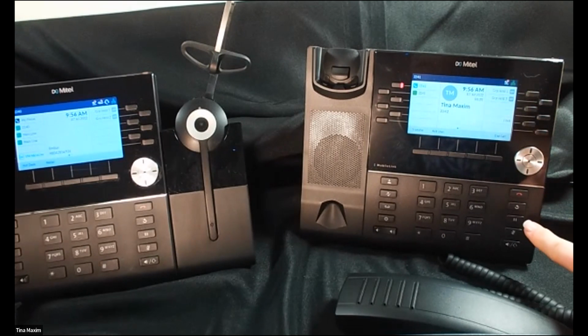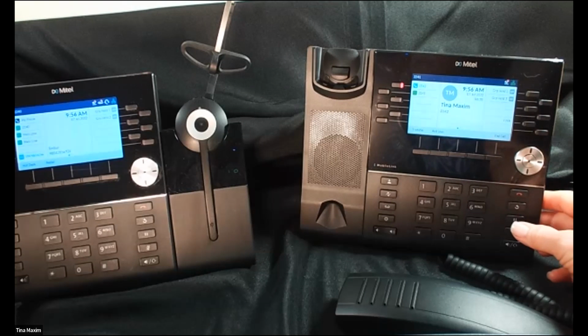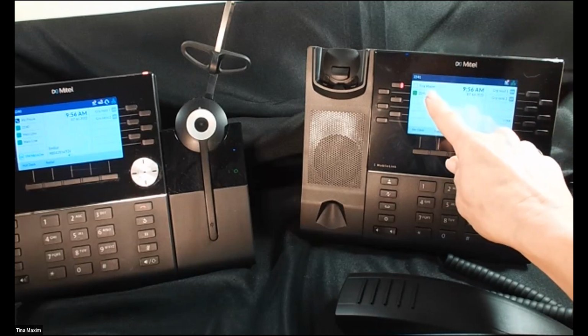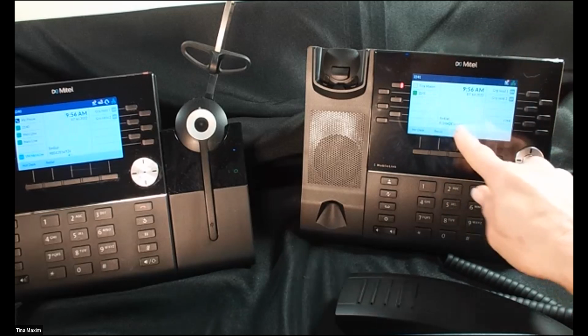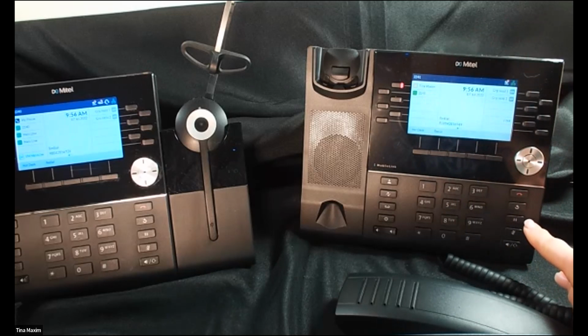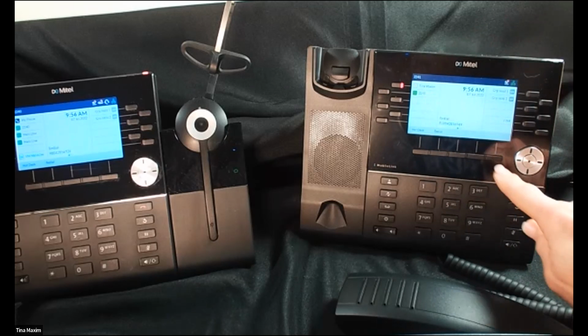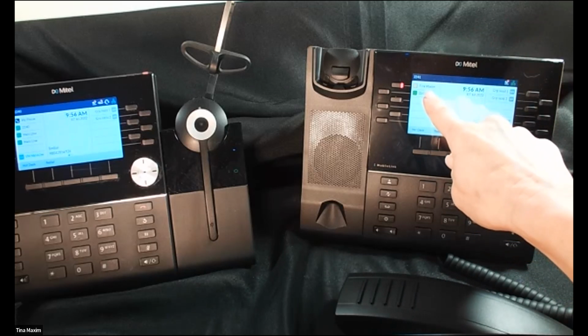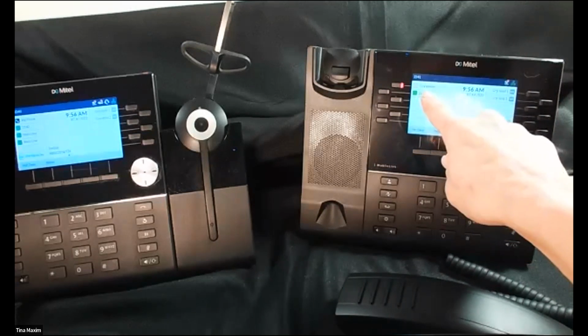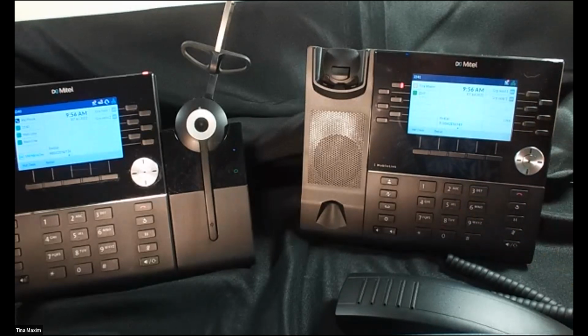You have your personal hold, which is this one down here, one of the fixed keys, reminds me kind of like a pause button on a DVR. And to use that, I'm just going to press it. And if you look up here now on the screen, see my icon has changed. So it looks just like the actual fixed key. So it tells me here, the screen, it's saying Tina Maxim's up there. So it shows you I'm on hold.